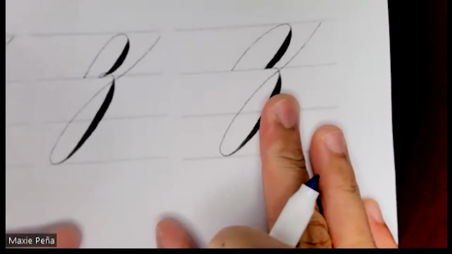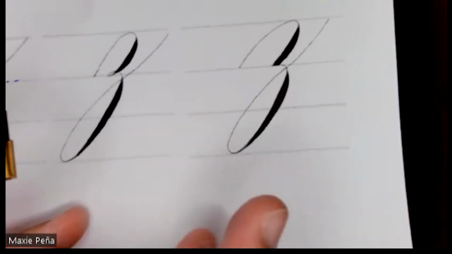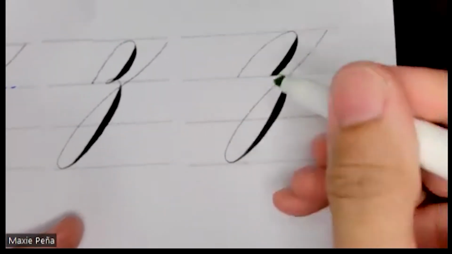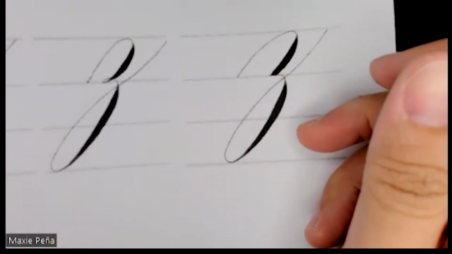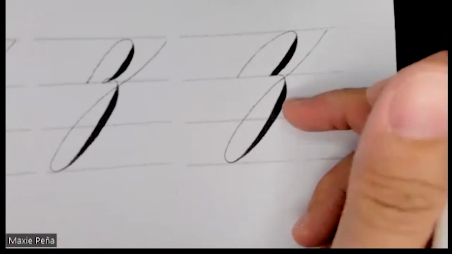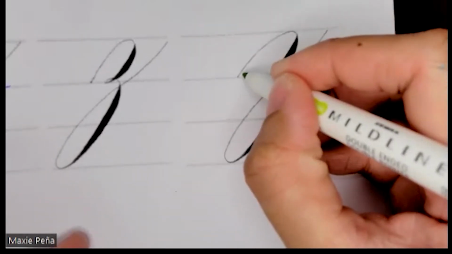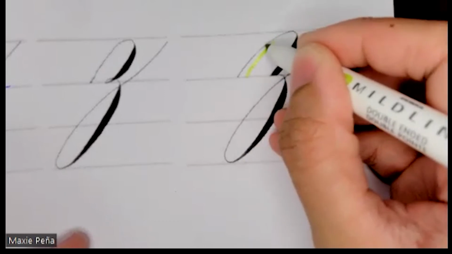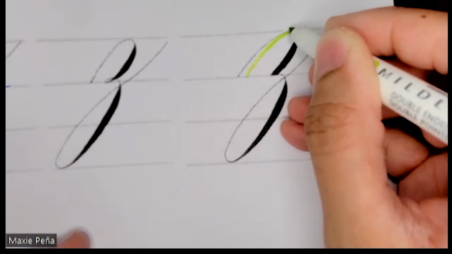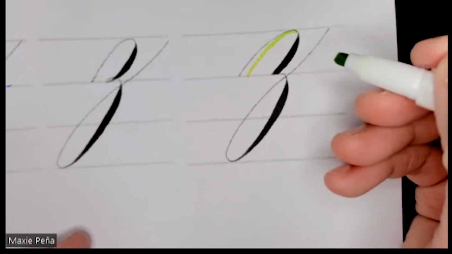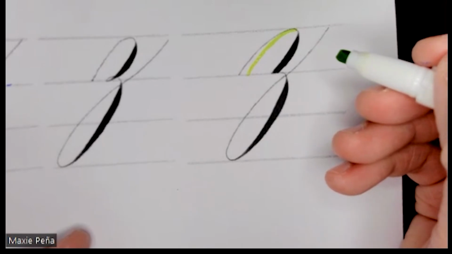This version of Z we haven't talked about, but it is essentially your overturn with this bottom part here. This is actually a little bit too wide. If I were to correct this, I would start it here to match all the other spacing that we've done so far.